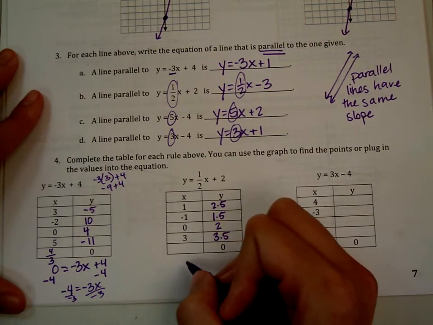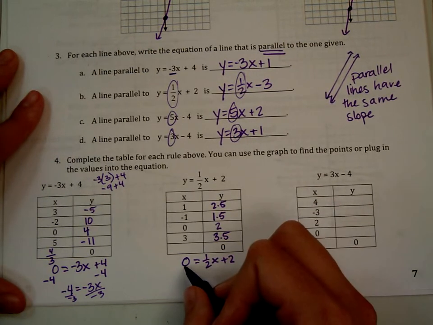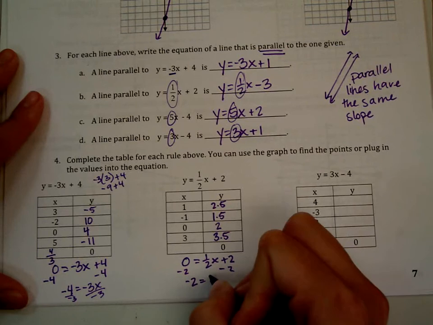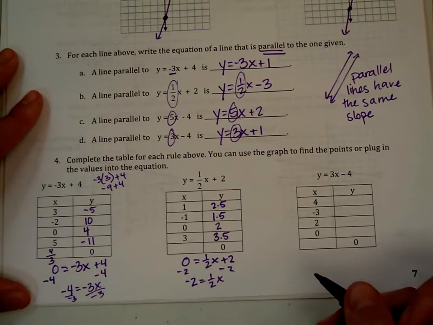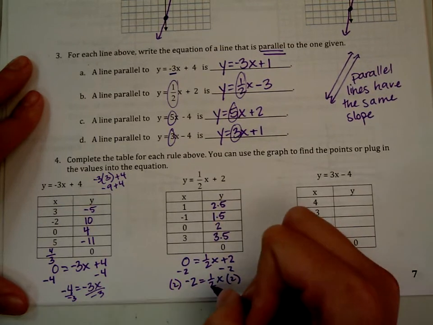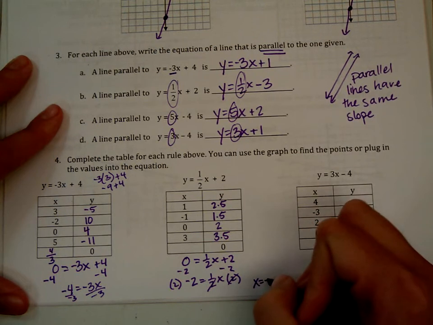We plug in 0 for y, and we get 1/2 x plus 2 equals 0. Subtract 2, -2 equals 1/2 x. Here I'm going to multiply both sides times 2 so that we cancel out the division. So we get that x equals -4.